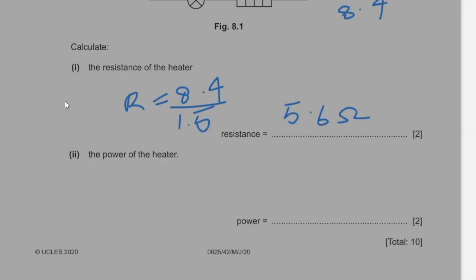2. The power of the heater. So power is voltage into current, which is 8.4 into 1.5, and that is equal to 12.6 watts of power.